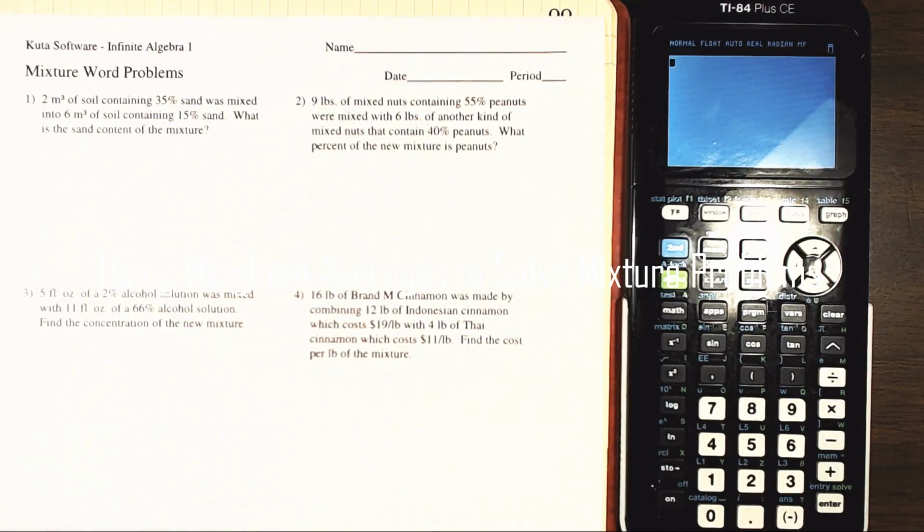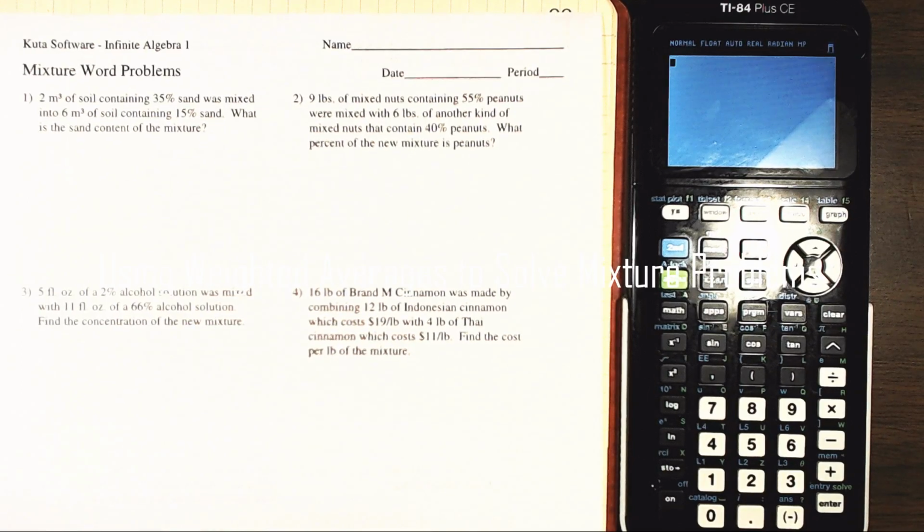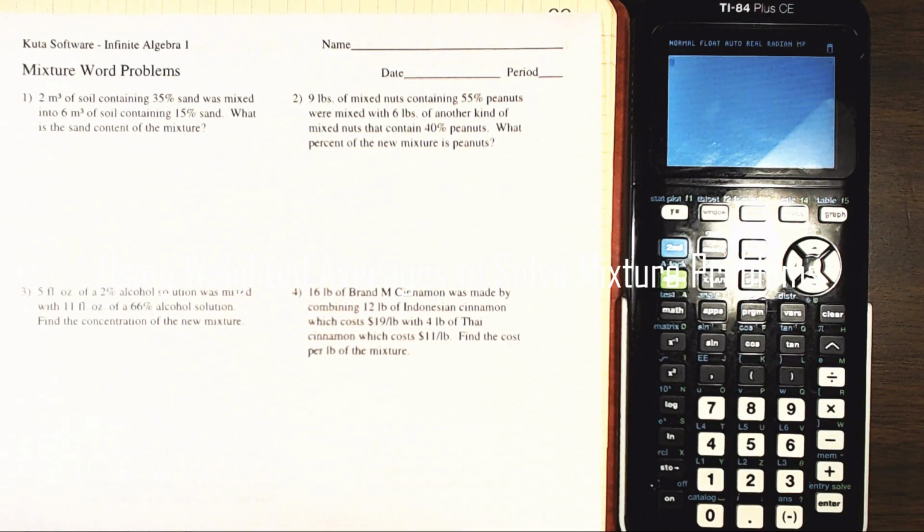Okay, we'll do number 1 for this mixture word problems assignment. It says 2 cubic meters of soil containing 35% sand was mixed into 6 cubic meters of soil containing 15% sand. What is the sand content of the mixture?